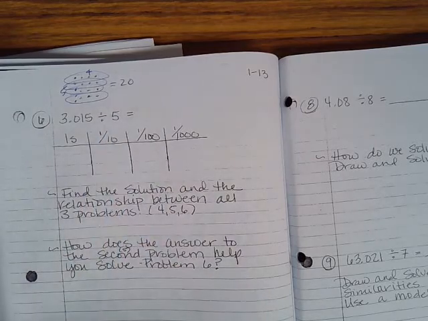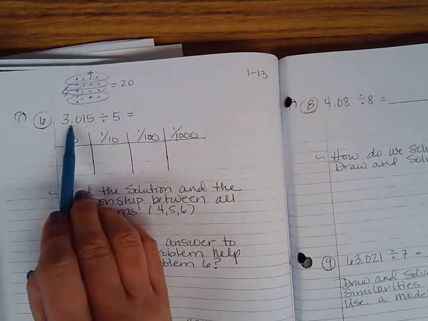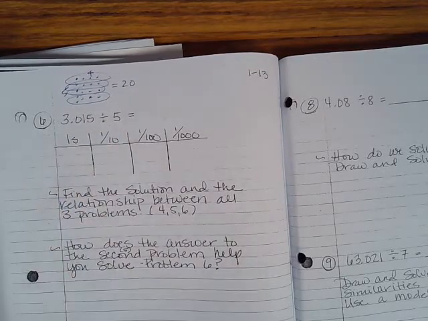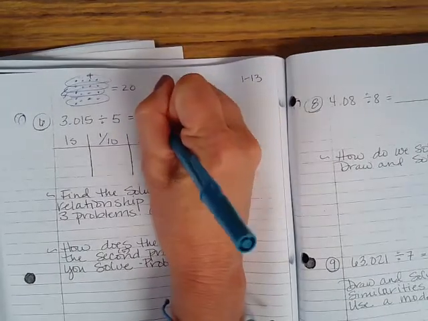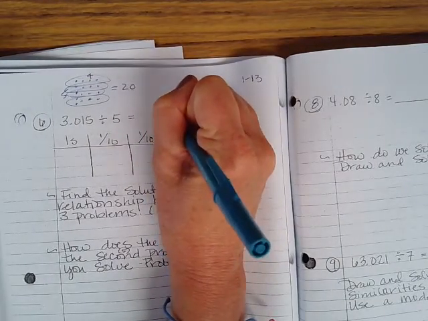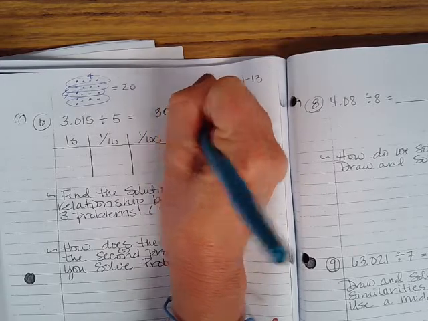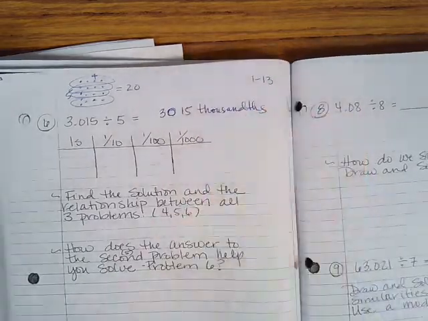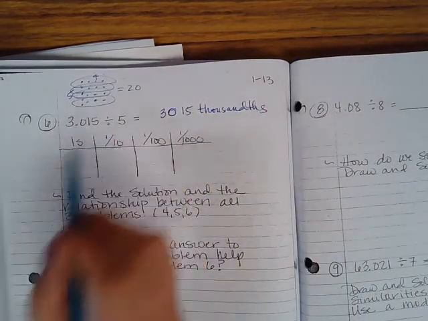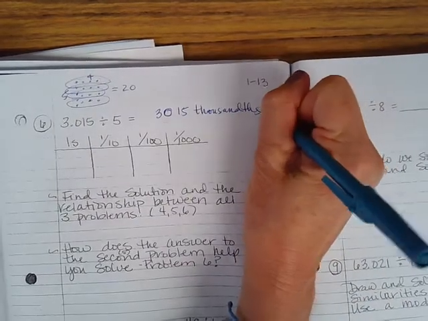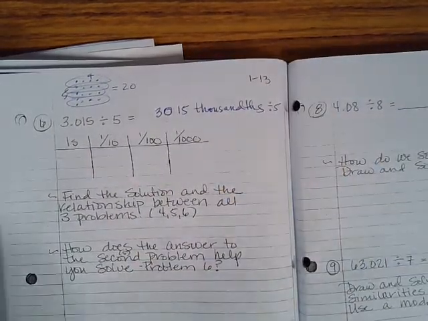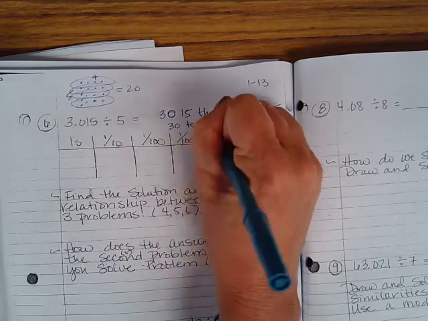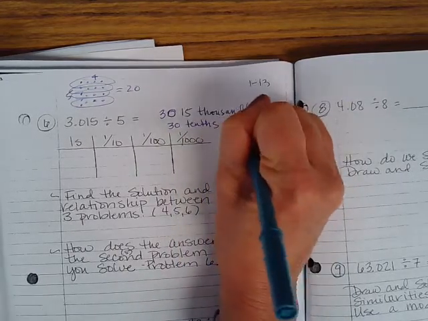So let's change this. 3.015 divided into 5 equal groups. Well, you could go 3,015 thousandths, because you could just multiply and get rid of that decimal. Divide by 5. Another way might be to go, what about 30 tenths and 15 thousandths?